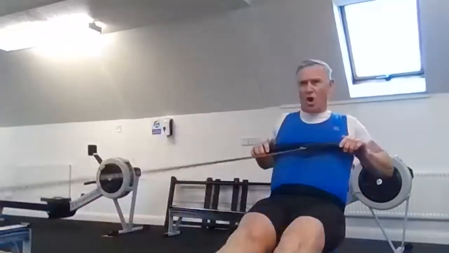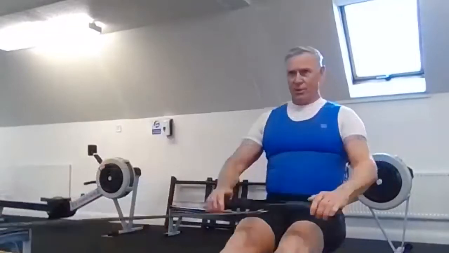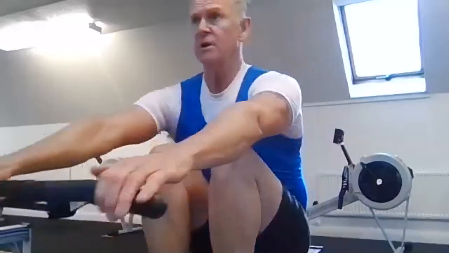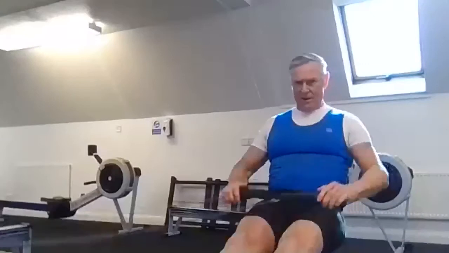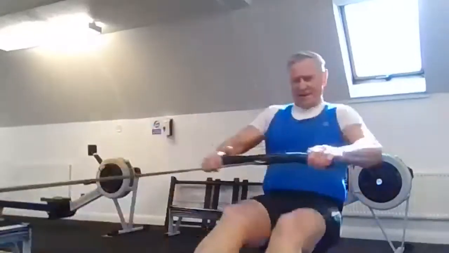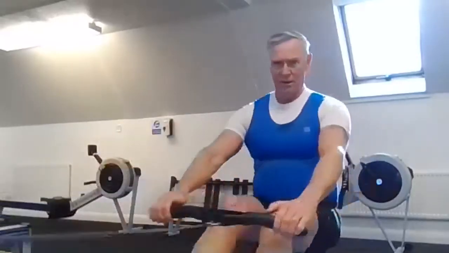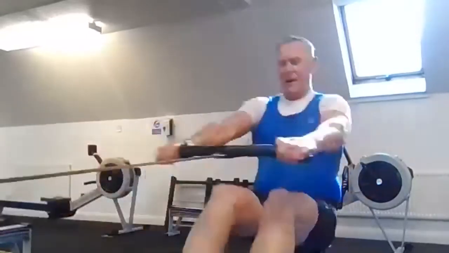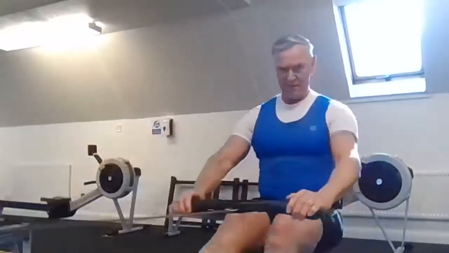Keeping the connection with your core. Driving off the plate. Pushing the knees down. Positive body rock. Consistent hand heights. Relax your shoulders. Keep them back and down.